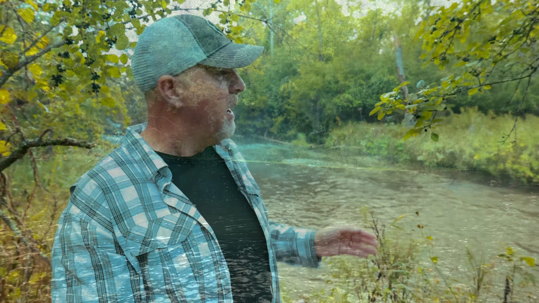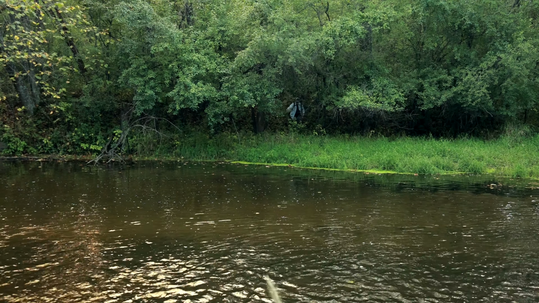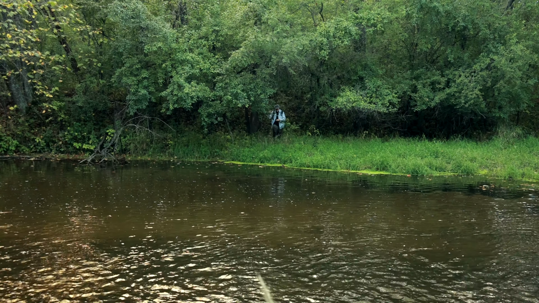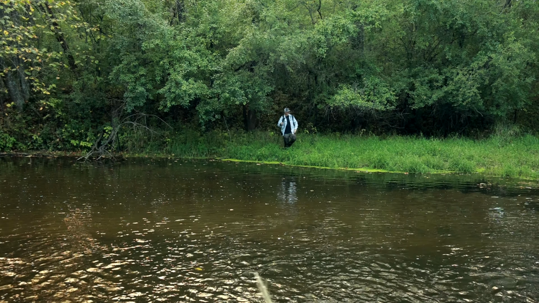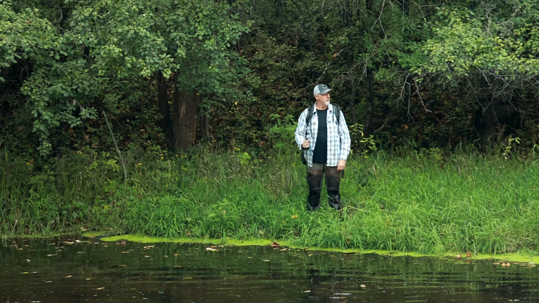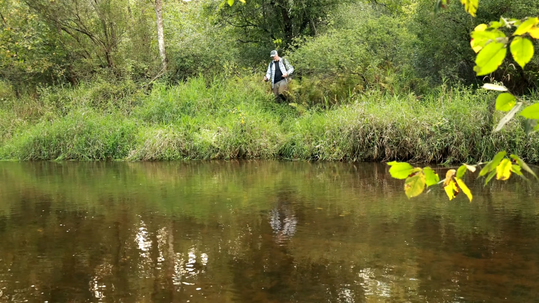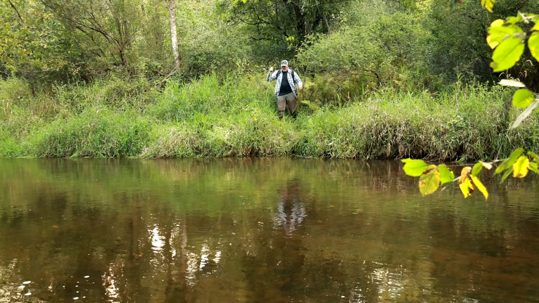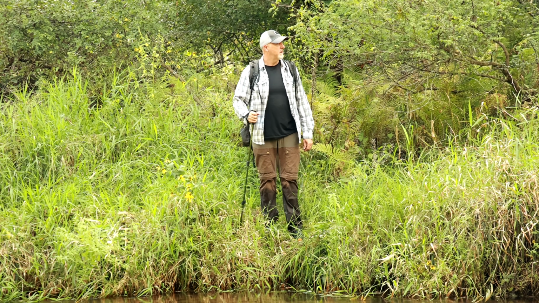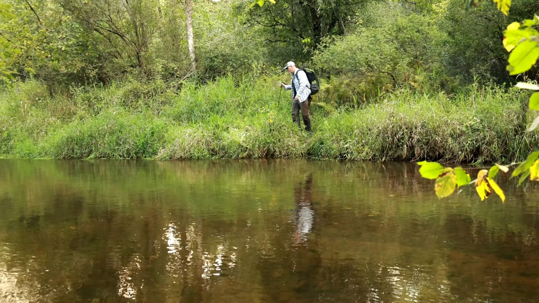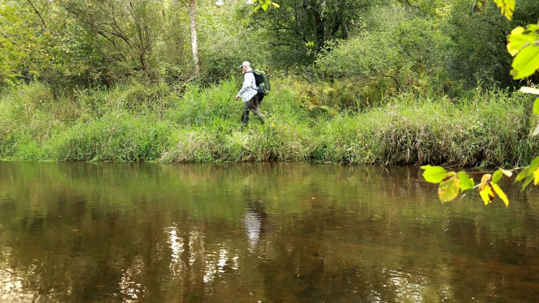Now, if the trail leads me to an area that's a pool, I'll look up and downstream to find the riffles. If I don't see any, then I'll hike upstream and look for the riffle and shallow area. Now, if the trail leads me to the run, and I look both ways and I don't see any riffle, then I'll head downstream to look for those shallow areas.